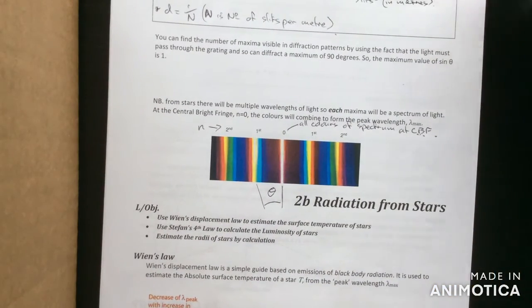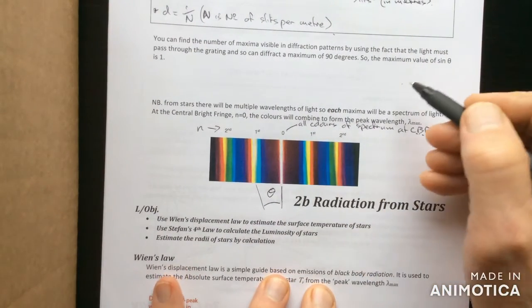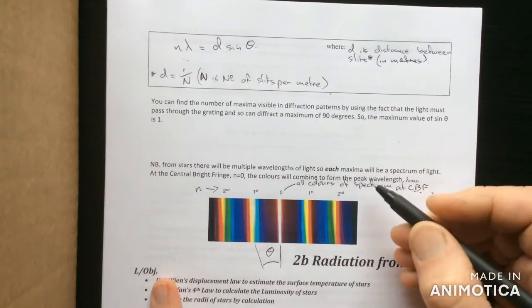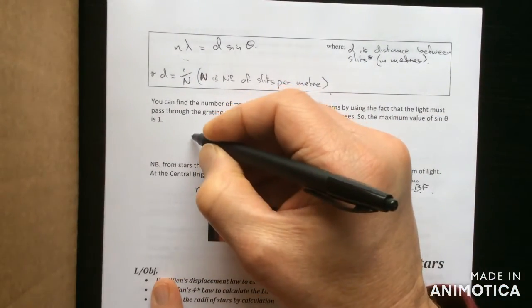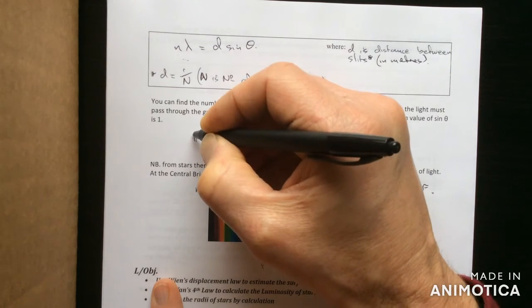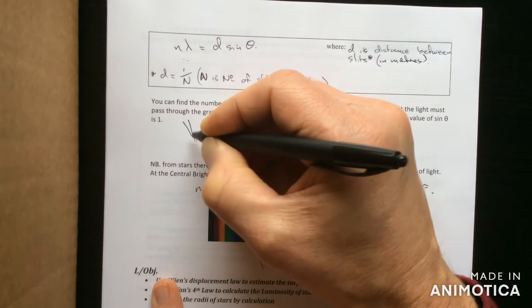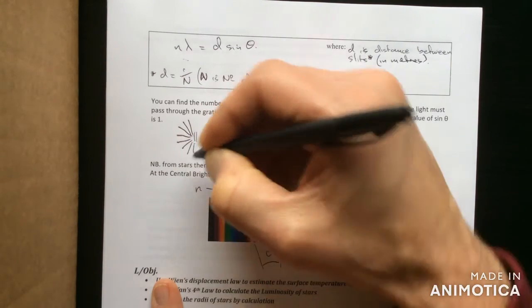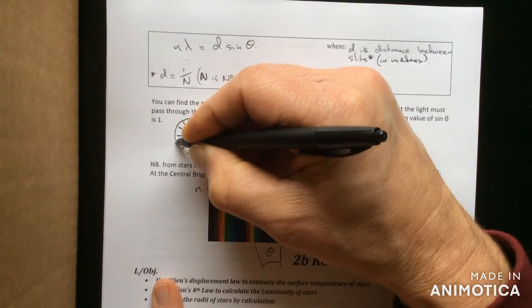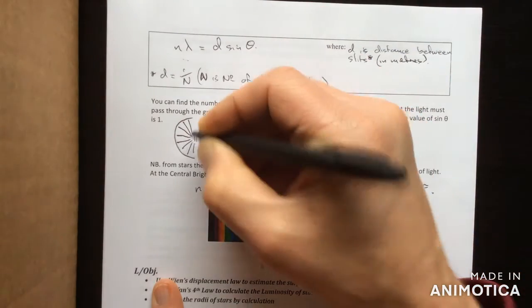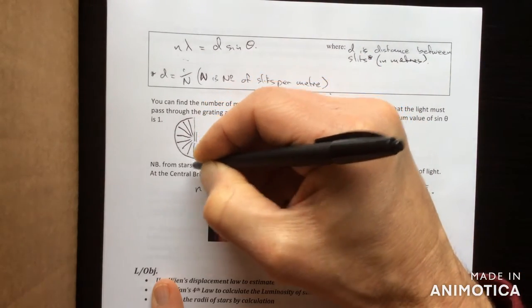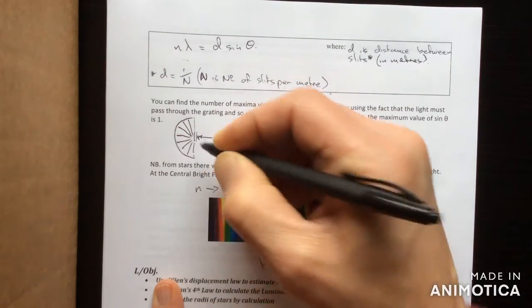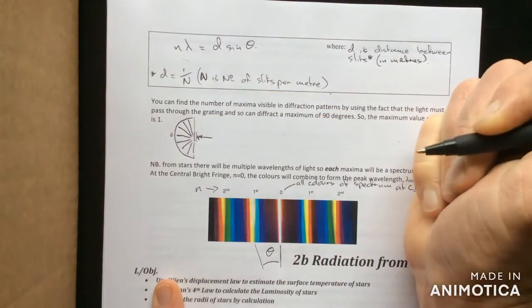Now, just be wary. Sometimes, as a mathematical exercise, they'll ask you, if this was your grating and your fringes were all spreading out in different directions, how many would show up on a screen or a spectrometer in a full 90 degrees from the central bright fringe.